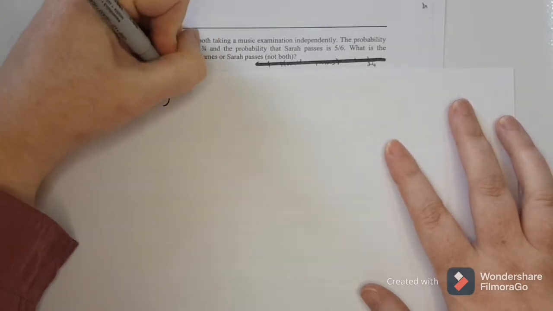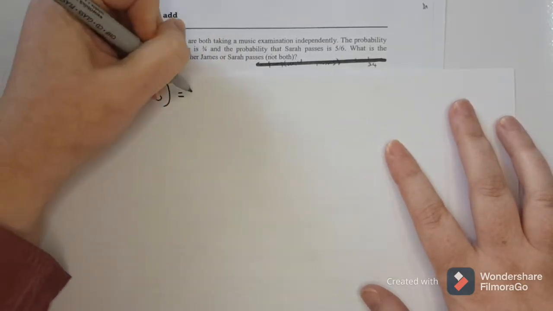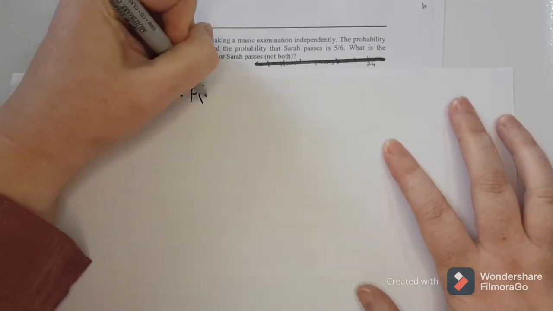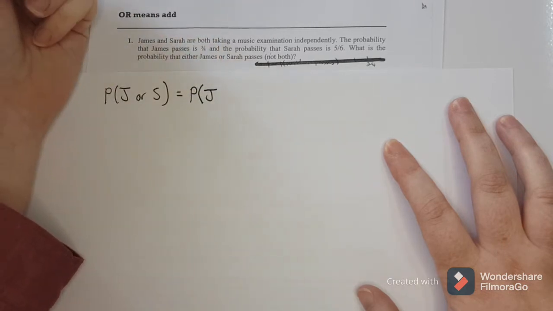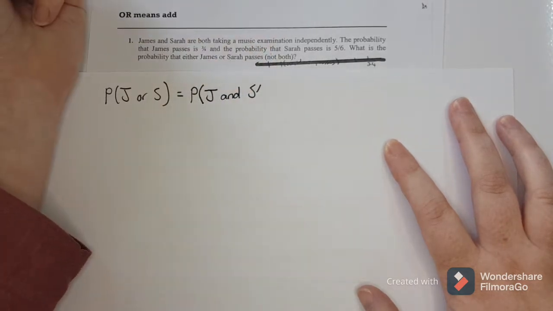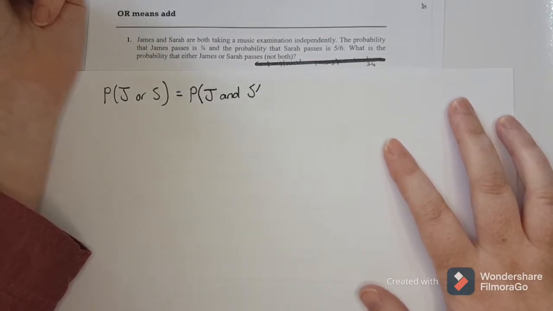Now, that's going to mean that we're going to have the probability that James passed and Sarah didn't pass, because one of them has to pass and one of them must fail.